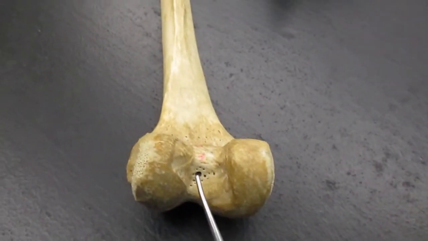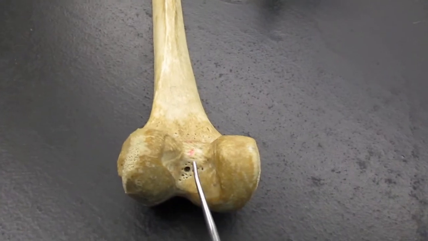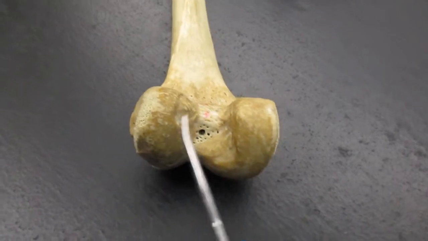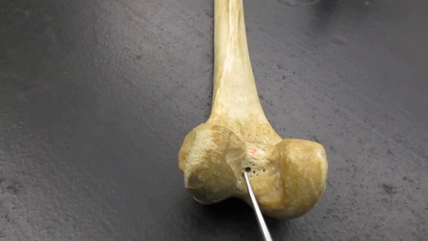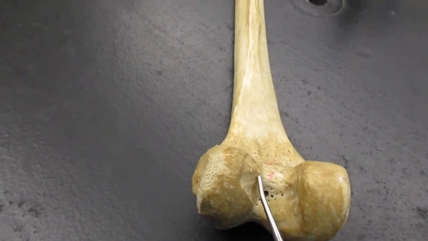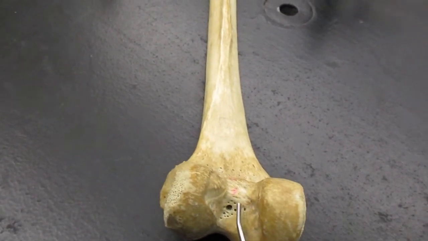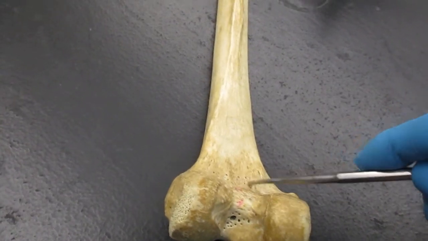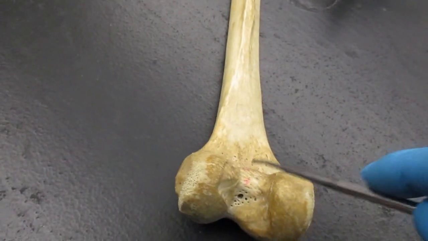And then right here we have the intercondylar region, in between the condyles. This would be the intercondylar notch region here. And then right here we have the fossa. So this would be the notch, and this is the fossa right here.